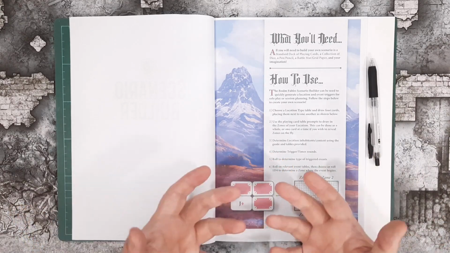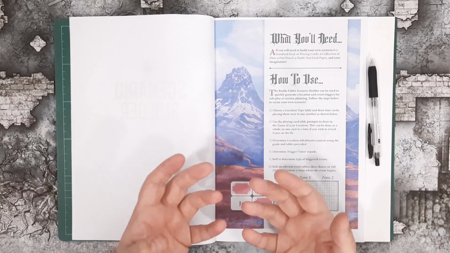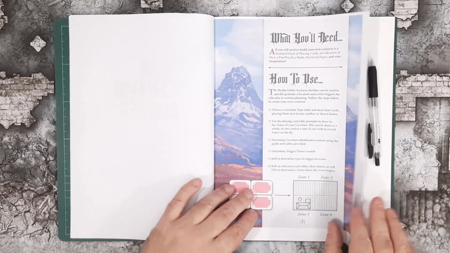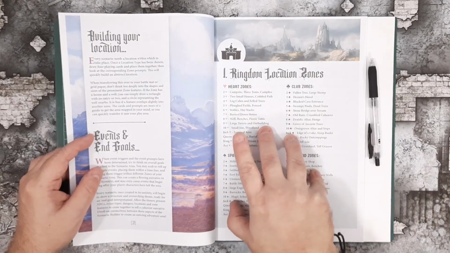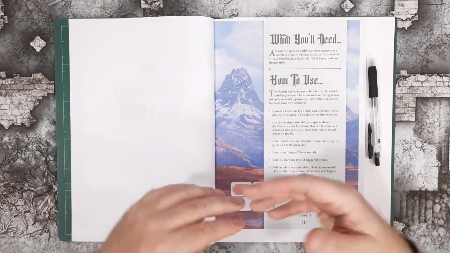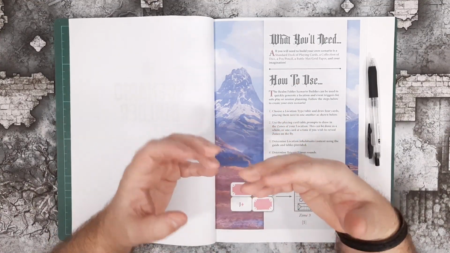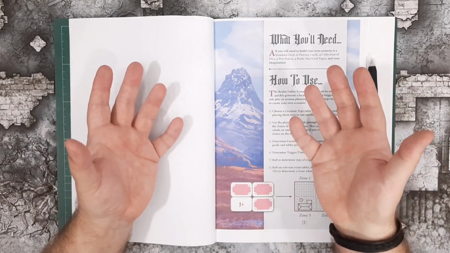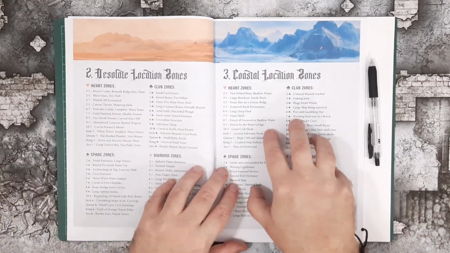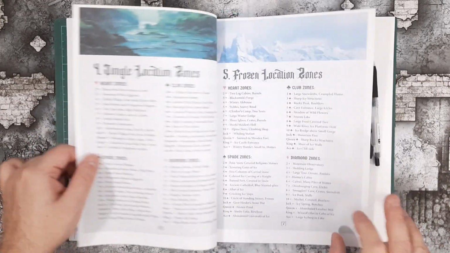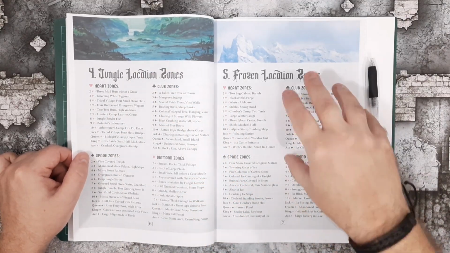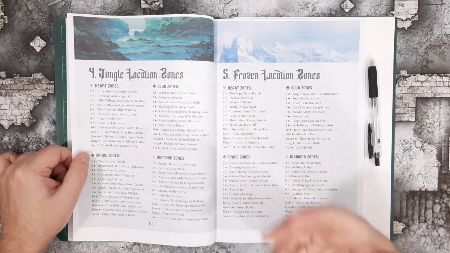So for example, if you're looking for a scenario in a fantasy urban setting in a city, then you would use the Kingdom location zone. Well, we'll do an example. Let's say for our example, we're going to be based on a tropical island. In that case, we would be looking at the coastal or jungle location zones, depending on where on the island the scenario is going to take place.